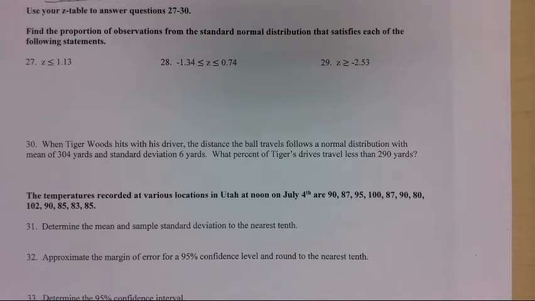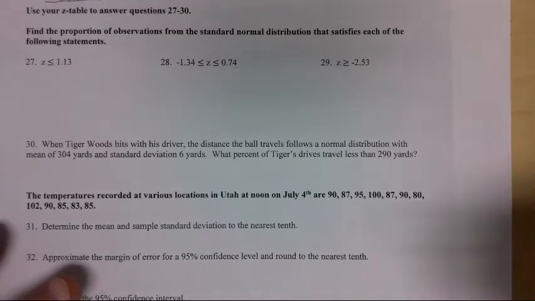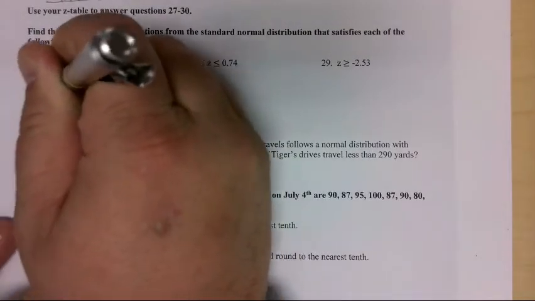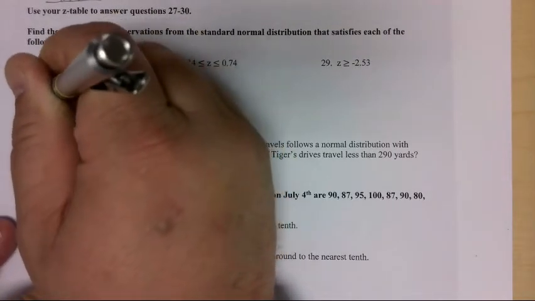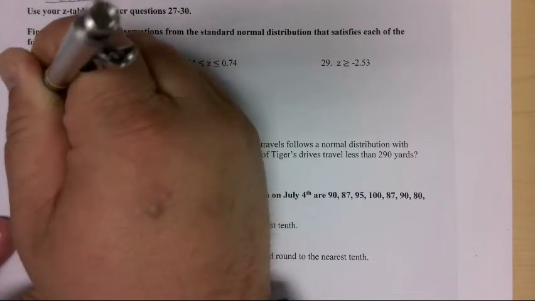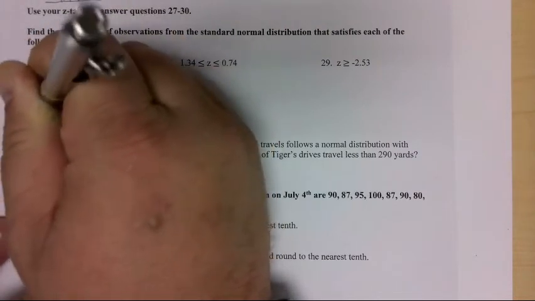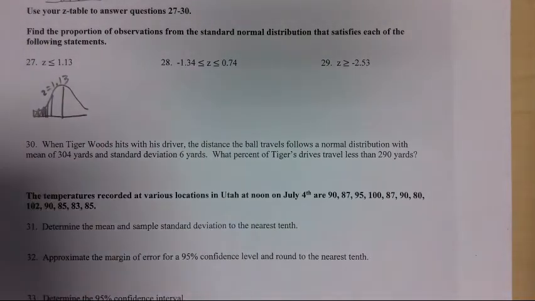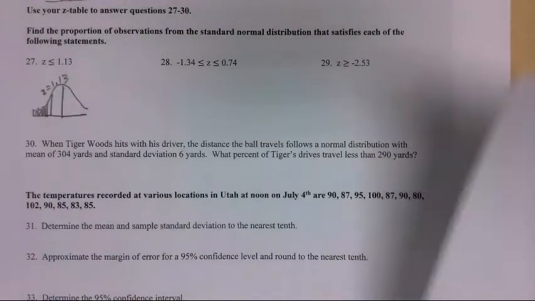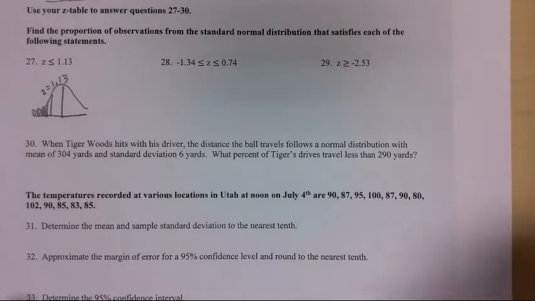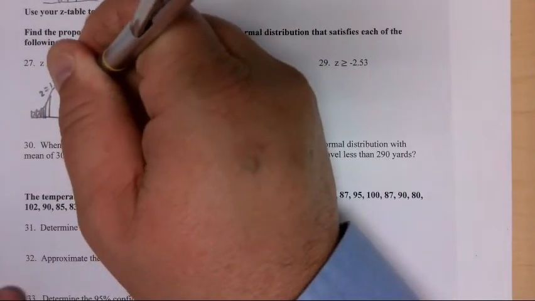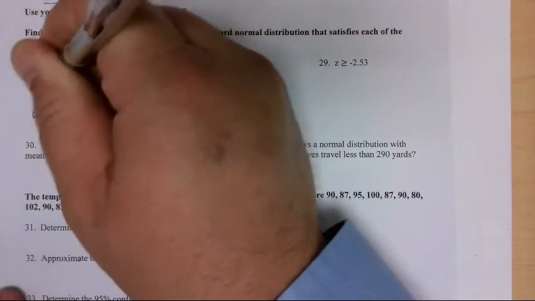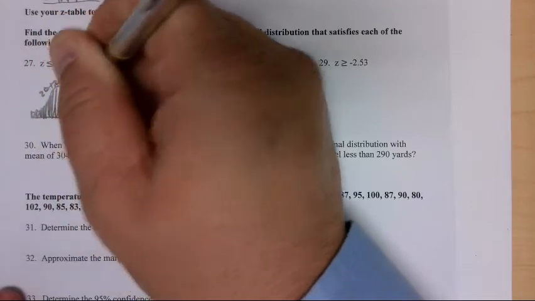So I'm looking up my z-score. Now remember, the z-table gives the percentage less than something. Z is less than 1.13. Z is equal to 1.13, and I want less than that. So if I look on my z-table, this is 1.13, which is up here. Positive 1.13, so I have to go all the way over there.